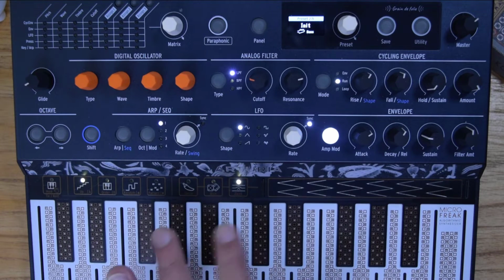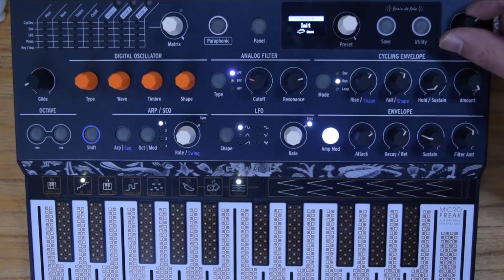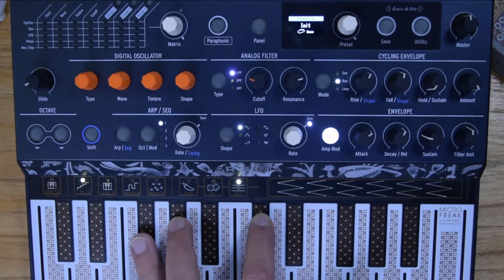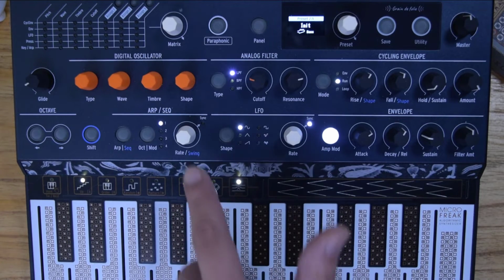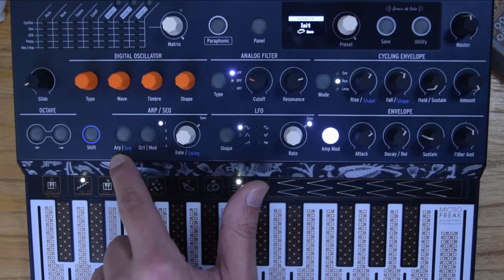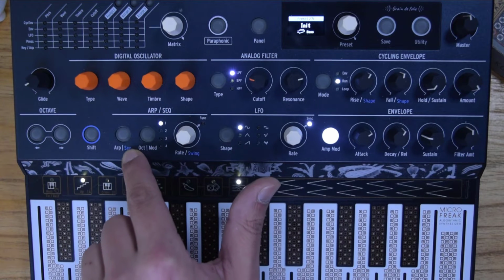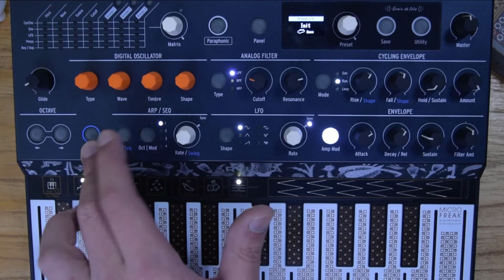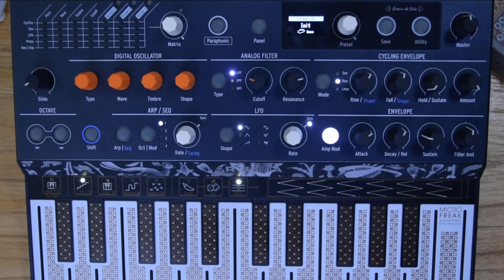By default, it's just going to be nothing. Maybe it's just a little bit too loud. Now to enable this, right here, it says you can choose an ARP or a sequencer. So if you're not holding shift and you press this, you're going to be enabling the ARP.